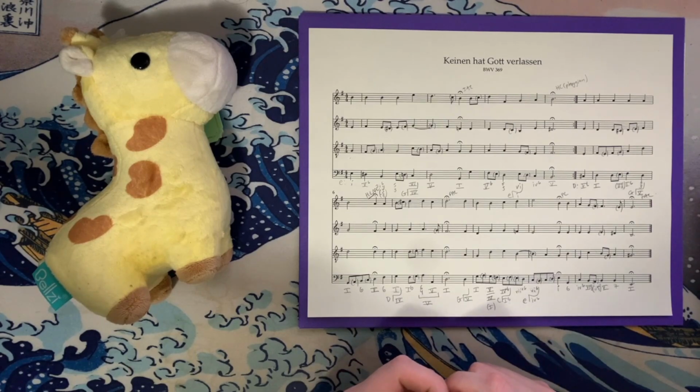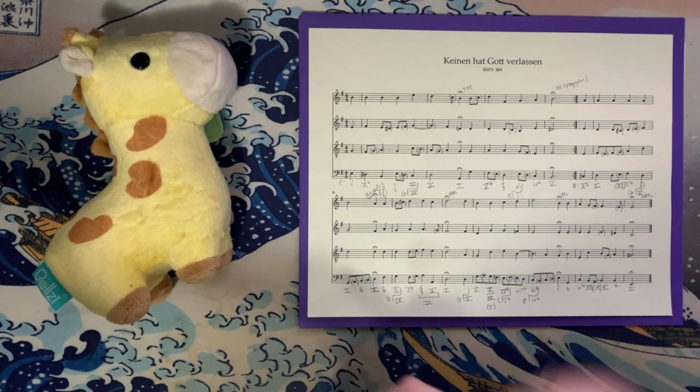And really, I think that's all that I have to say about this particular chorale. Lots of little quirks about it, despite being short.